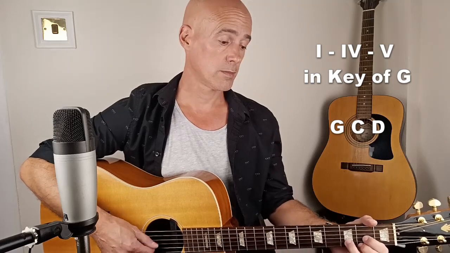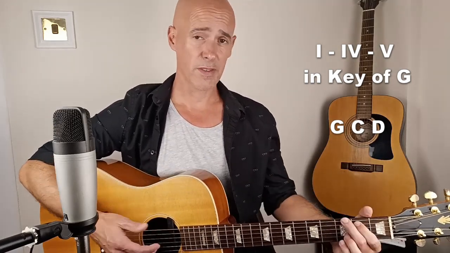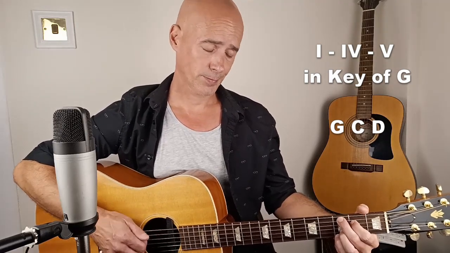Well, if we go back to our original key and we just play through the system we've just described, a 1-4-5 progression just means that you're playing the 1 chord. Let's do this again in G. The 4 chord and the 5 chord in some sort of running order, some sort of sequence. It's a very familiar pattern.